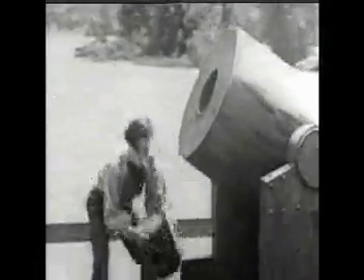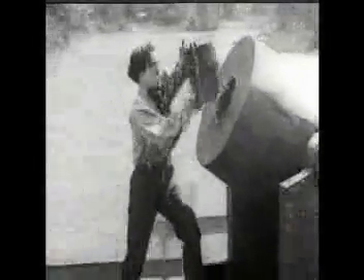The third camera position brings us closer to the physical action in the center of the frame as Keaton loads the mortar, which will generate most of the humor in this scene.